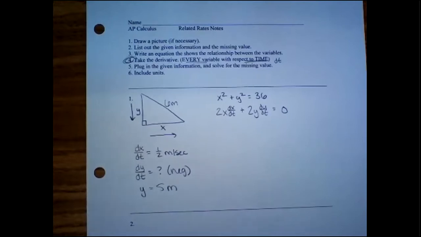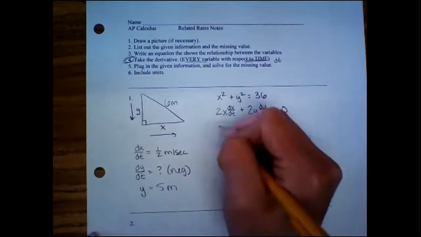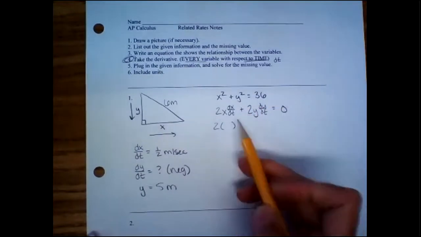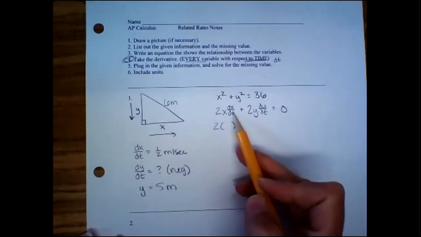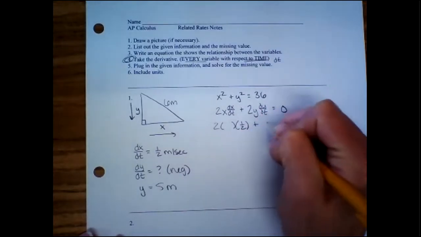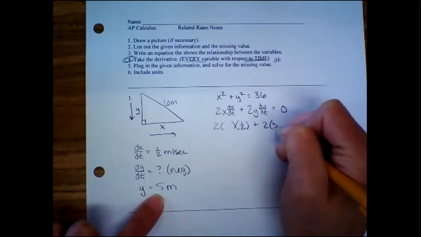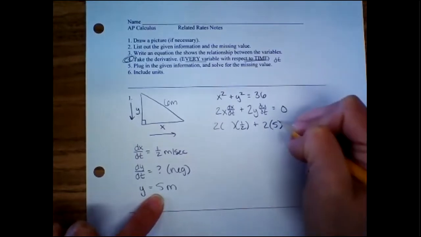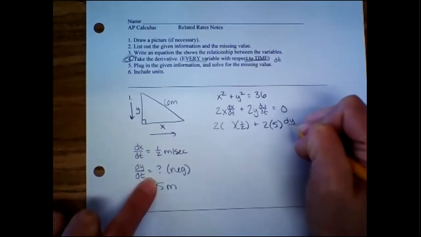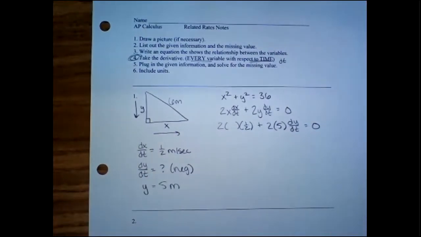All right, now we're going to plug stuff in. What was x? I don't have that. We'll come back to that. What was dx/dt? 1/2, plus 2 times y. What was y? 5. And then what was dy/dt? That's what we're looking for. So you're just going to leave that in there. That's our unknown. That's what we're trying to find.